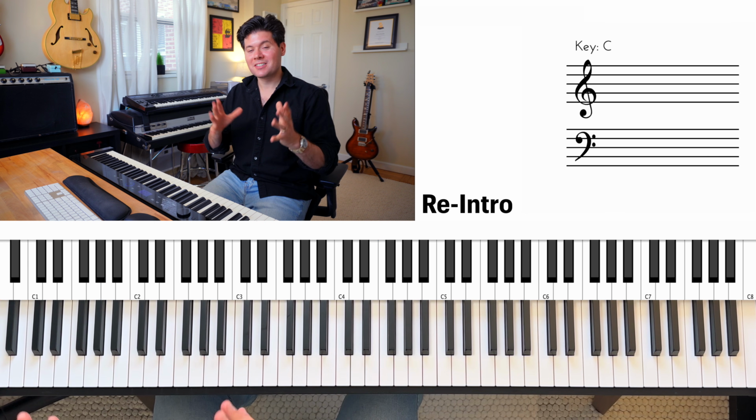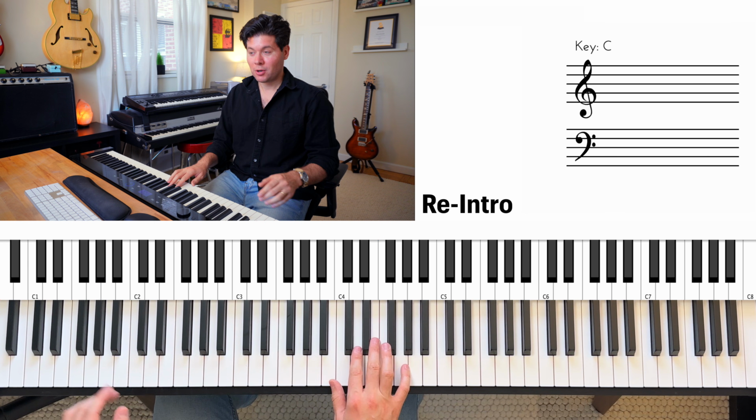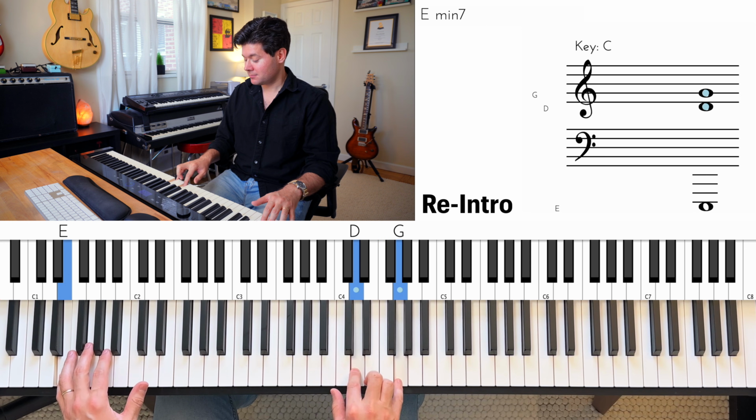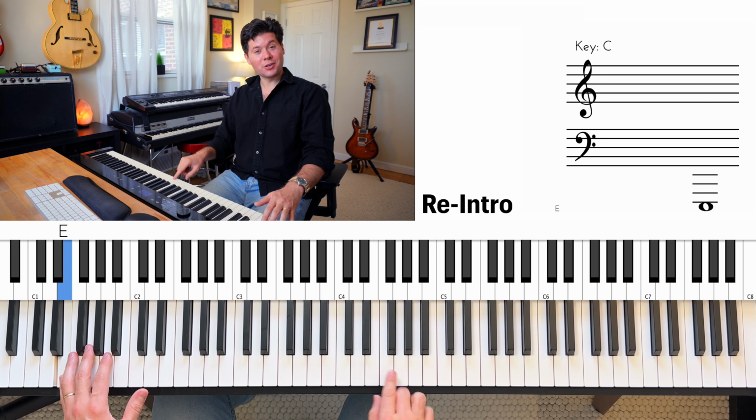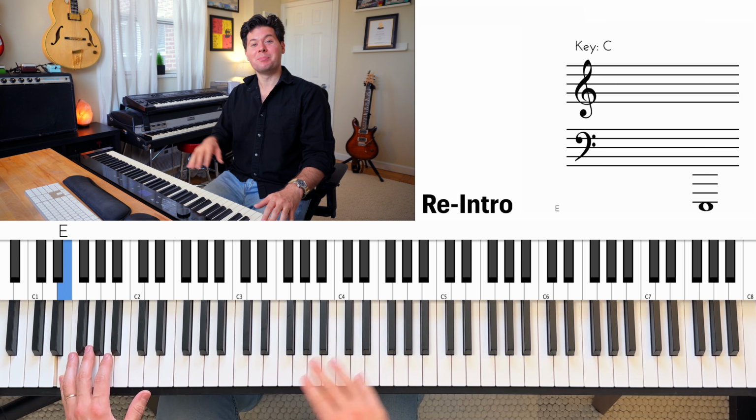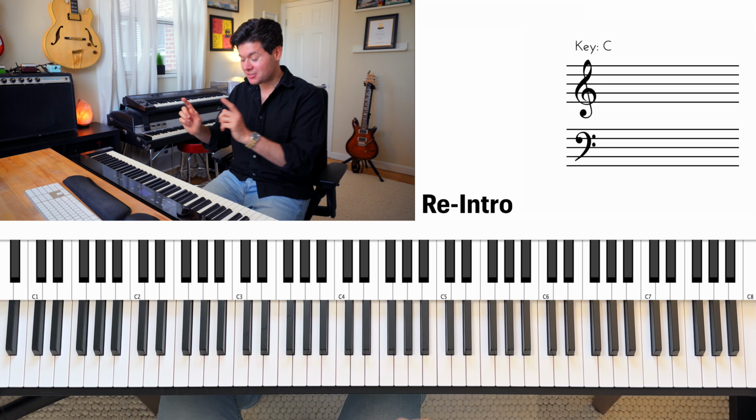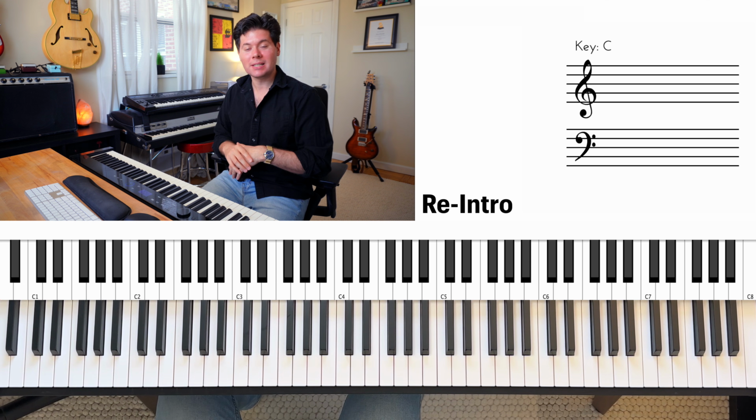So notice, since this was a cut and paste of the intro, right here, that third chord, the E and the A, which we've been cutting out of all these subsequent sections, it comes back because this is really like the introduction.